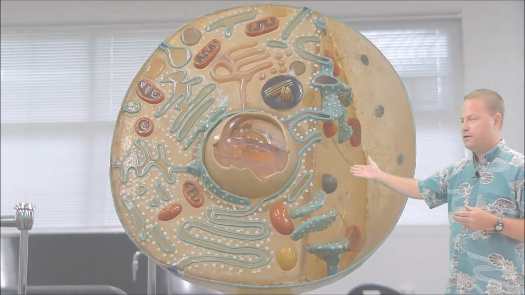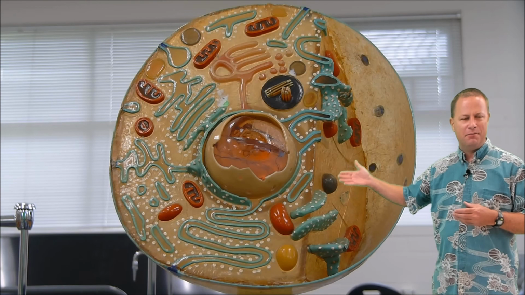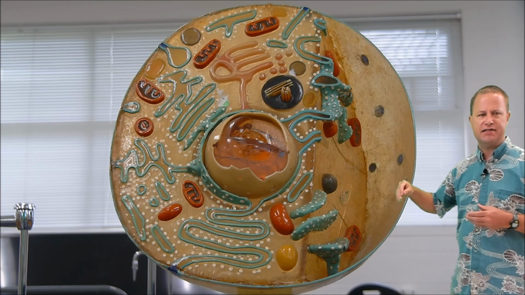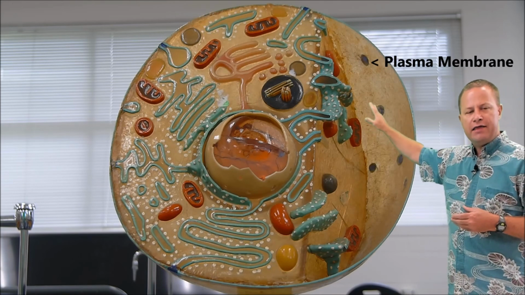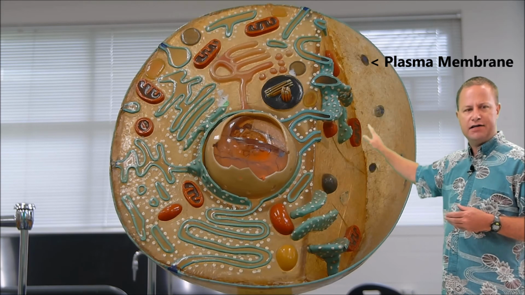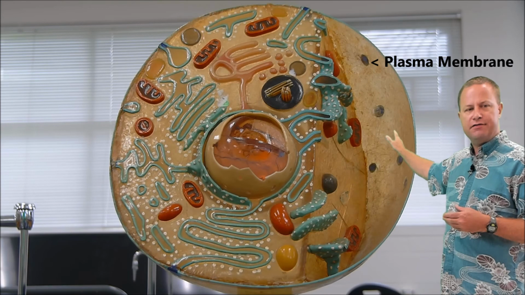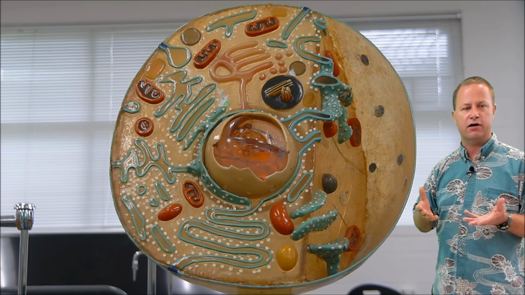So what we have here is a cellular model from probably the 1950s. It's pretty old, but it's what we have in our department. So let's go through the parts of the cell from outside to inside. First of all, outside the cell here we have our plasma membrane, and the plasma membrane is made up of phospholipids, some proteins, and also cholesterol. And the purpose of the plasma membrane is to regulate passage of things into the cell. It's a selectively permeable membrane, as we're going to talk about today.